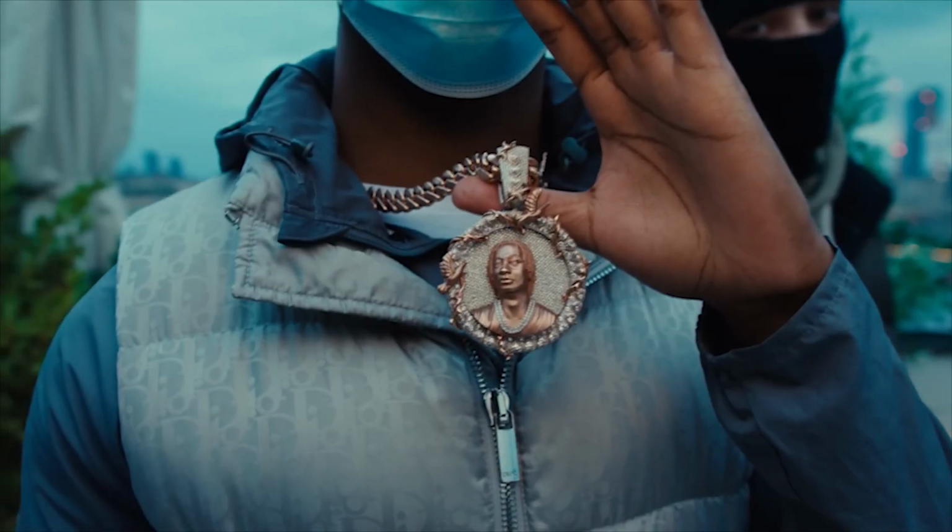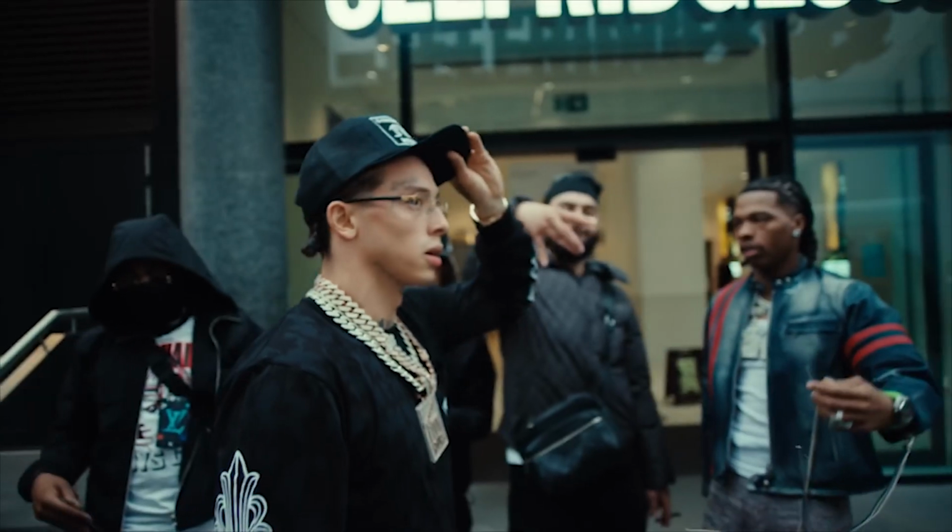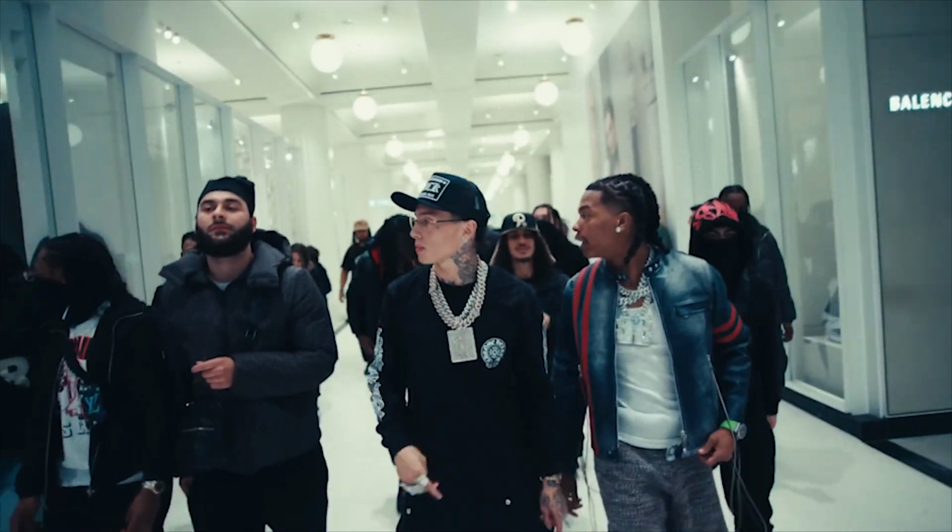And turn them into something fire like this. I'm not in a mood, cause my flight delayed. So I jumped on a private jet and I'm asking a pilot the ETA. Lambo parked on a landing strip, everyone.